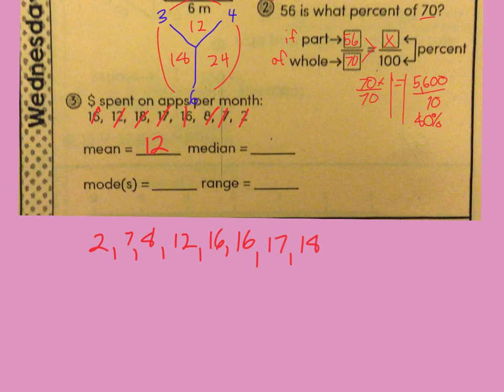And the easiest way I can say to do this one is to go, all right, I'm going to go 2 this way, 1 this way, 2, 1, 2. So you got to find the middle. So there's 1, 2, 3, 1, 2, 3. There's 2 numbers in the middle. There's not an odd amount of numbers. So what you have to do when there's 2 numbers in the middle is you add them together. So 12 plus 16, and then divide by 2 because there's 2 of them. So my median is 14.